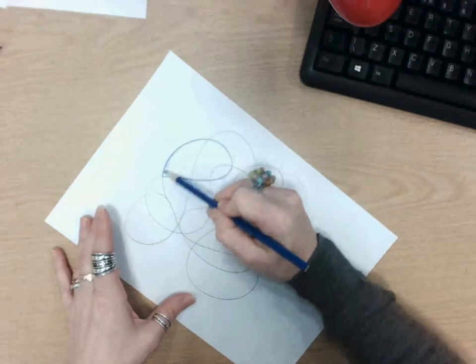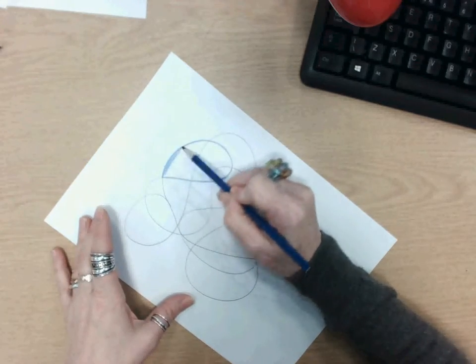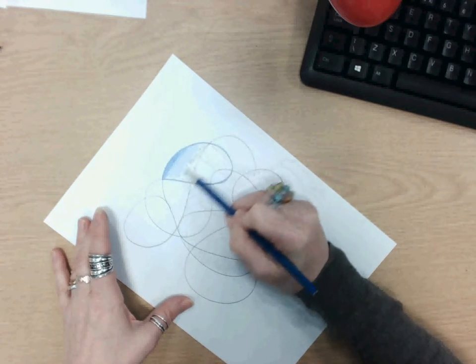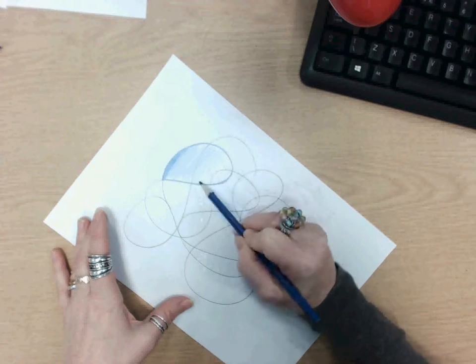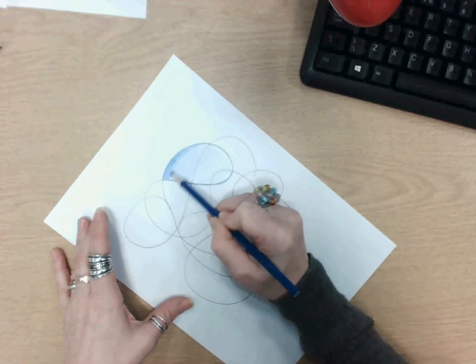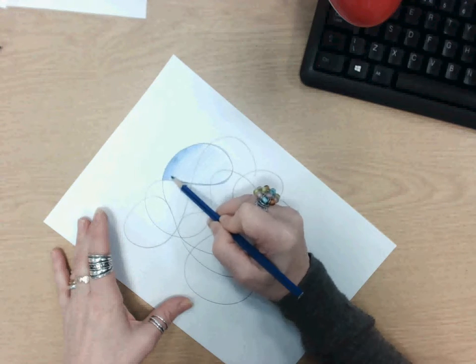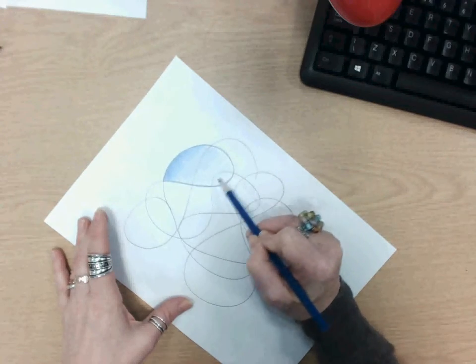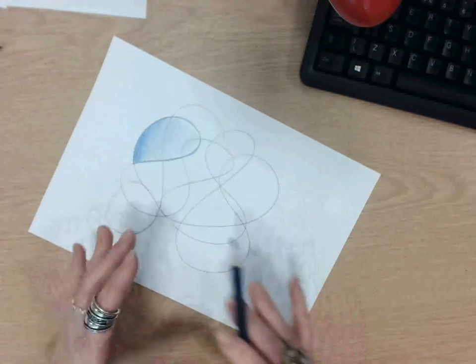So we're going to go dark tone to light tone across the page just to pick that out. So dark to light, using different tones with our pencil like you've been shown before. Okay, there we go. Just a rough one for you. And that gives me one design.